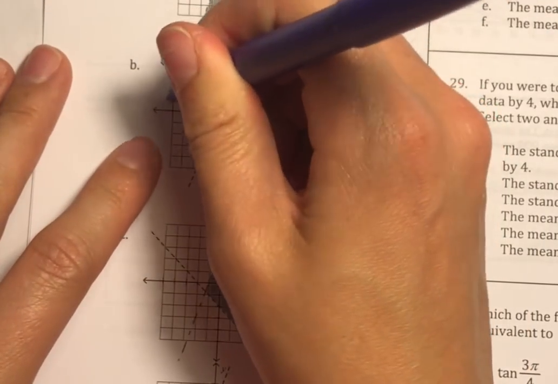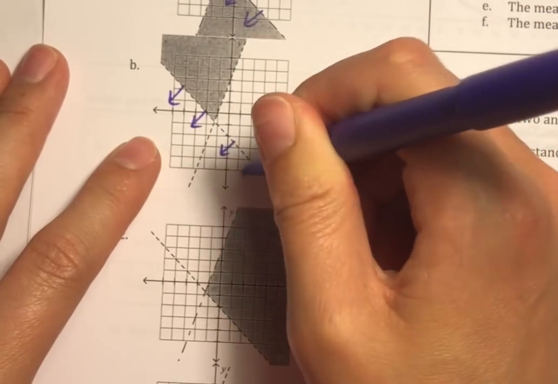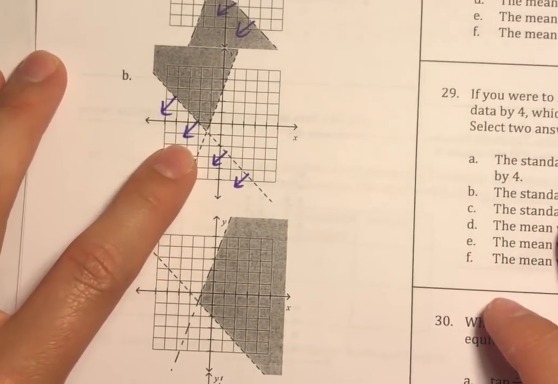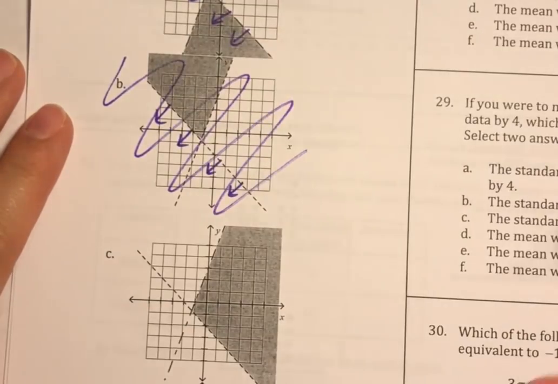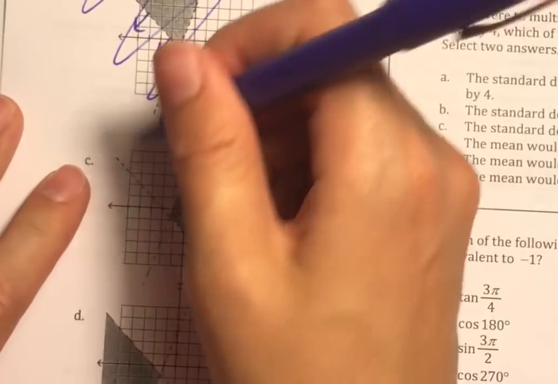So if you go to B, for this line, negative x minus 2, we're shading above, not below. So our answer is not going to be B. For part C, same thing.